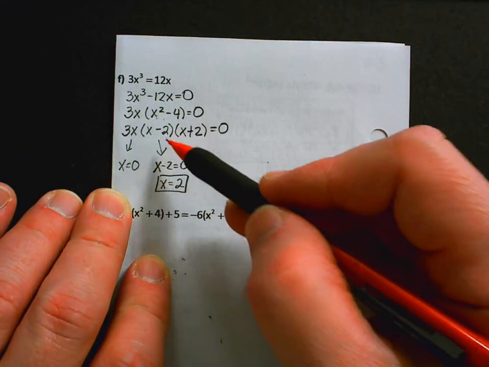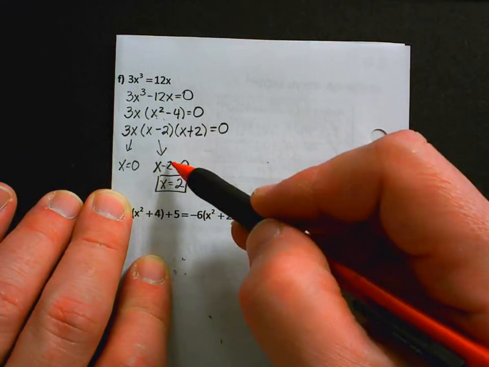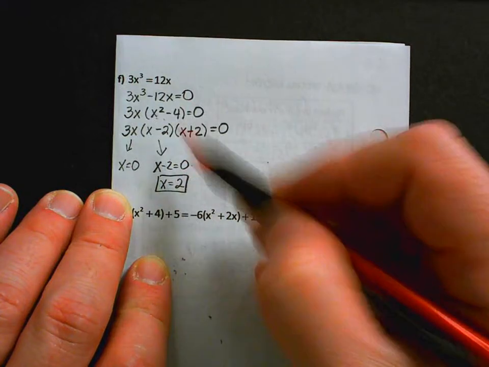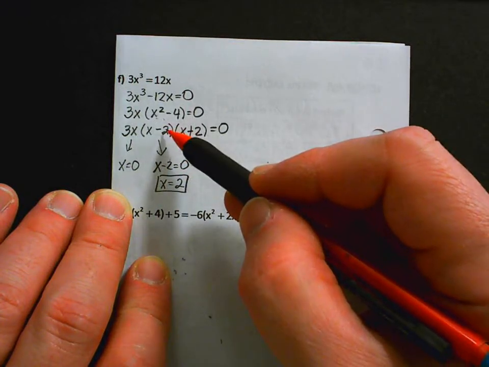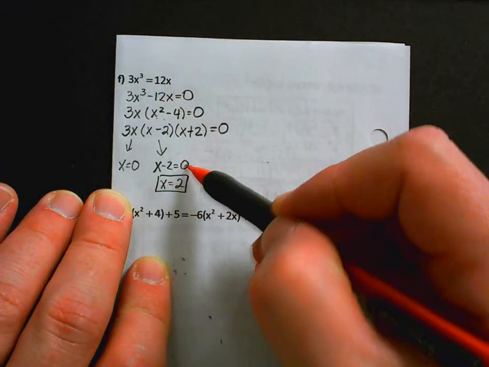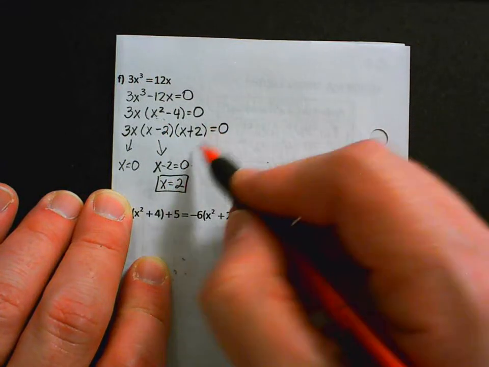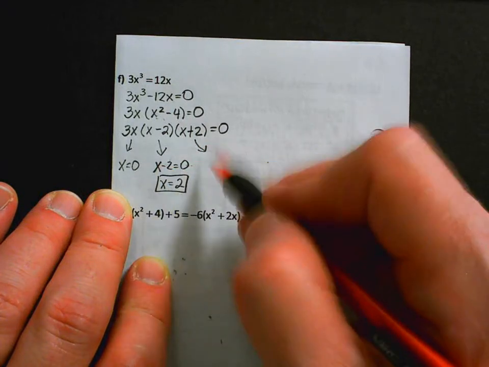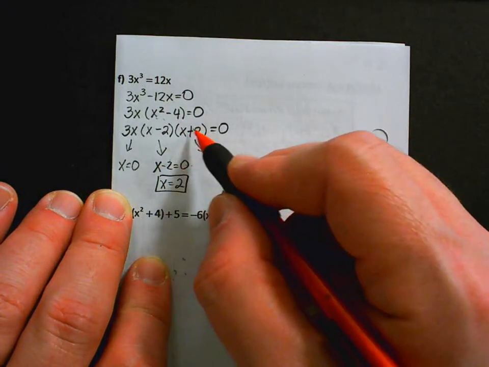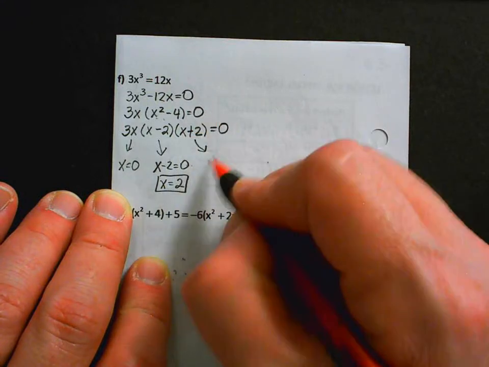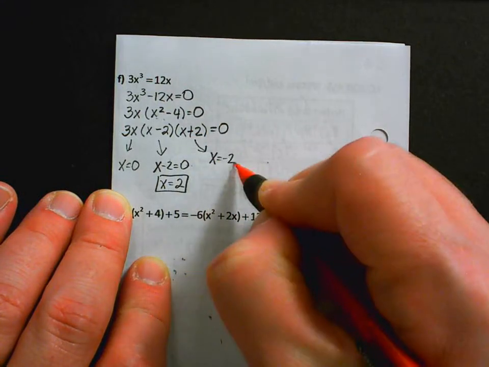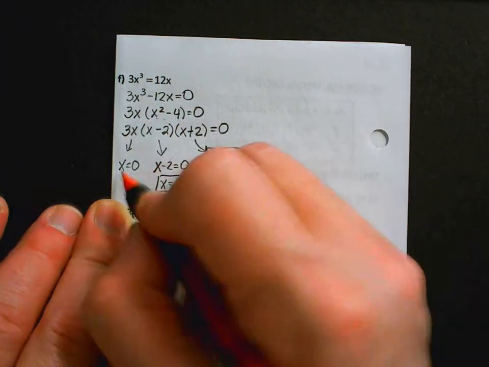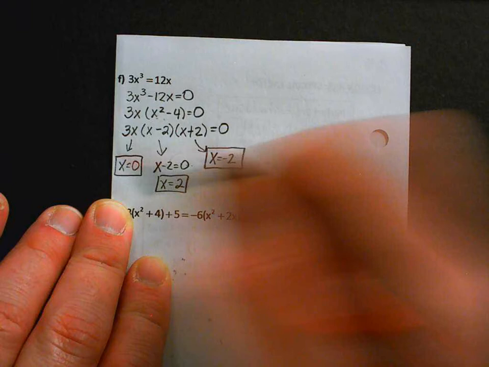And after you do this for a while, a lot of students don't write this step right here, because they think in their heads, okay, I'm going to move the 2 to the other side, so it becomes x equals 2. Just like here, if I don't want to write this step, I can skip it. For example, I just think in my head, I'm going to move the 2 to the other side, so it'll be x equals negative 2. And this will be perfect. Okay? So you can do that if you want to.